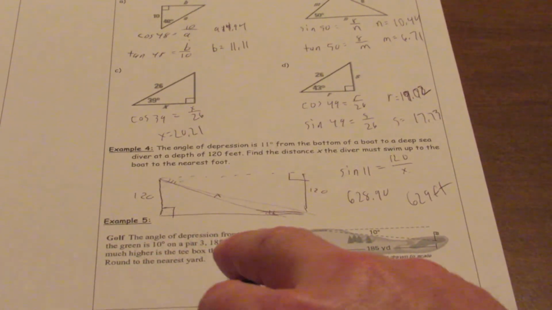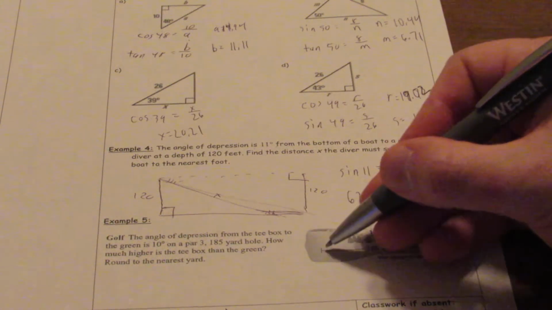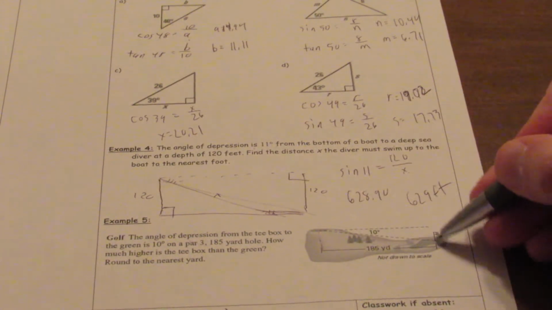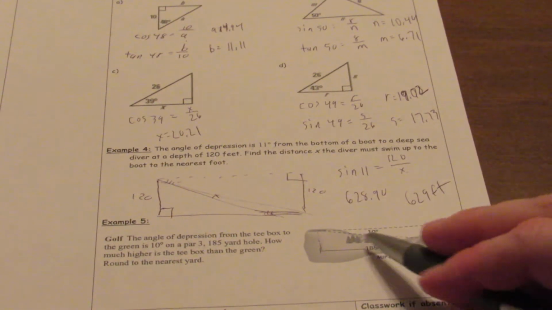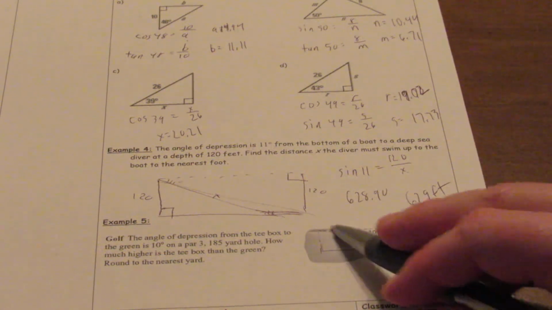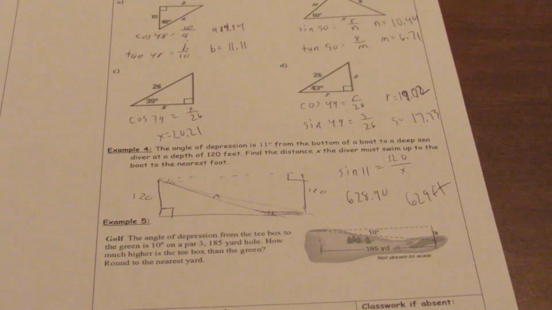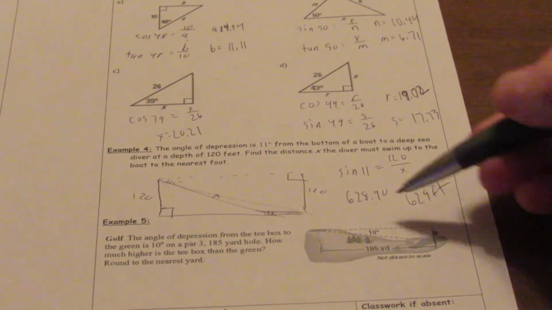How much higher is the tee box than the green? So I'm looking for the height here. That'd be the same height here, depending on where you're looking. So I have this side or this side, depending on which triangle you're looking at, and I have this side. So that's my opposite and my adjacent.